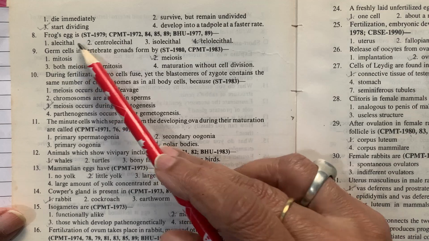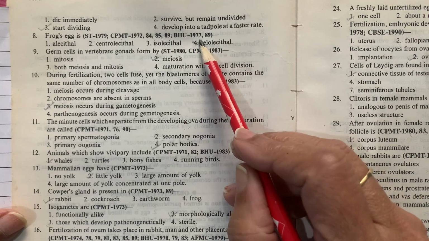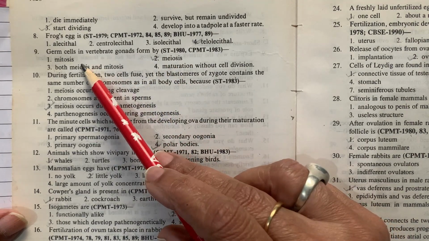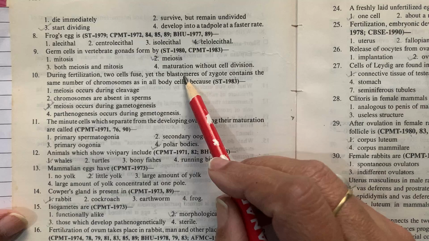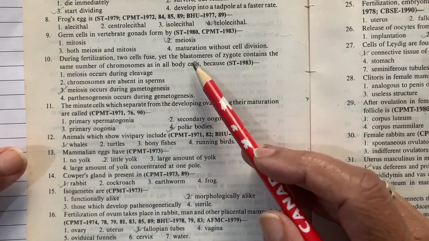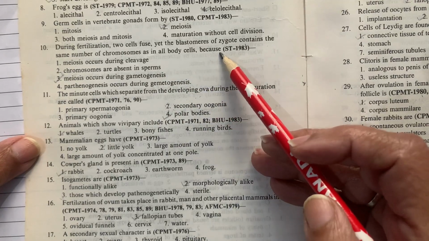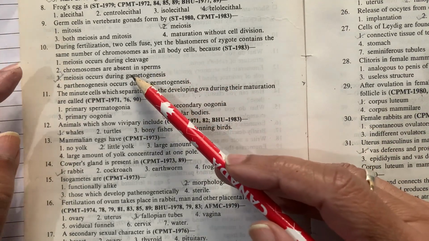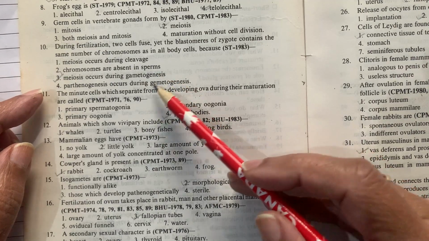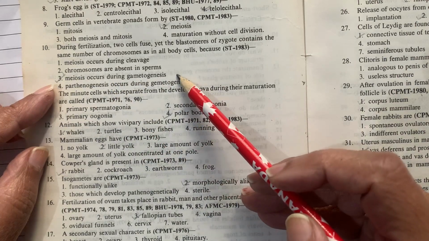Frog's egg is alecithal, centrolecithal, isolecithal, telolecithal. Correct option is telolecithal. Germ cells in vertebrate gonads are formed by mitosis, meiosis, both meiosis and mitosis, maturation without cell division. It is meiosis. During fertilization, two cells fuse, yet the blastomeres of zygote contain the same number of chromosomes as in all body cells because meiosis occurs during cleavage, chromosomes are absent in sperms, meiosis occurs during gametogenesis, parthenogenesis occurs during gametogenesis. Third option, meiosis occurs during gametogenesis.